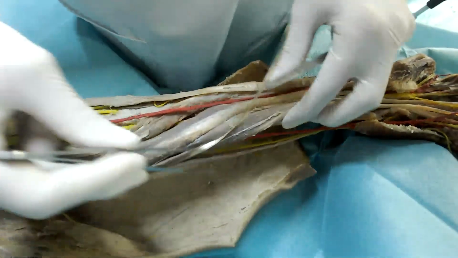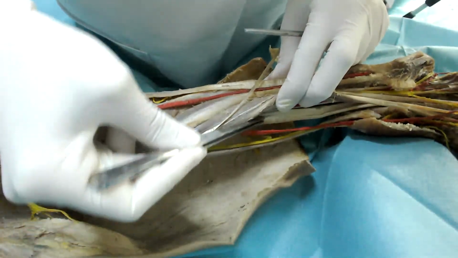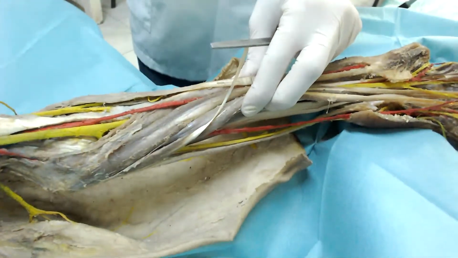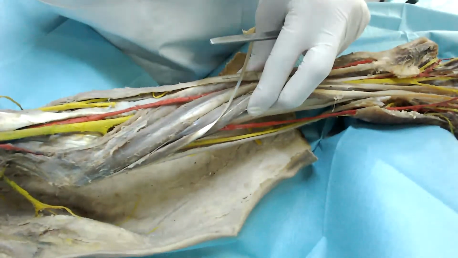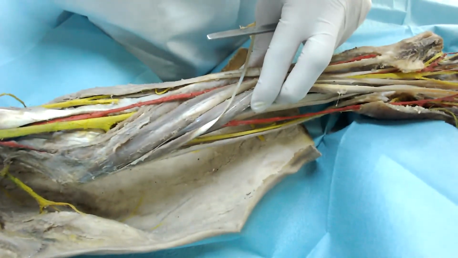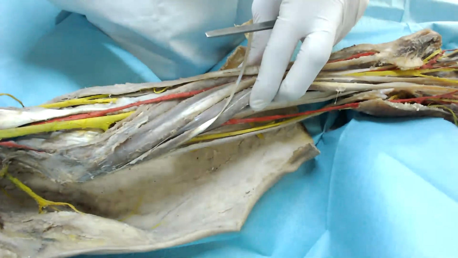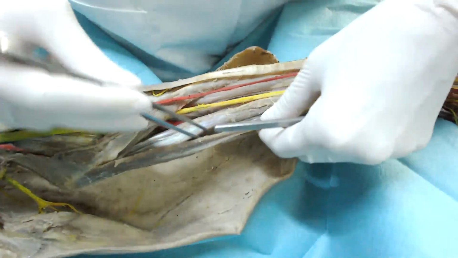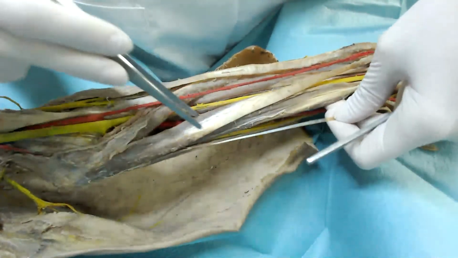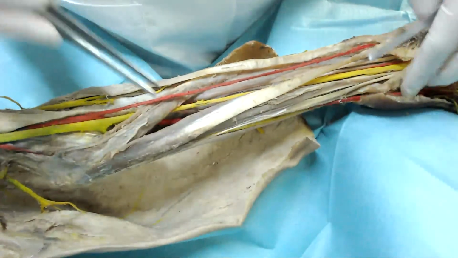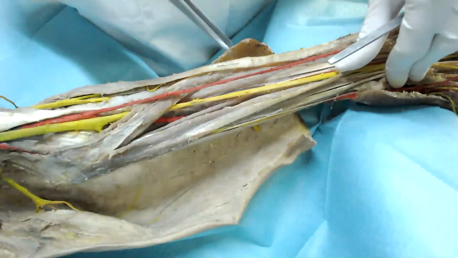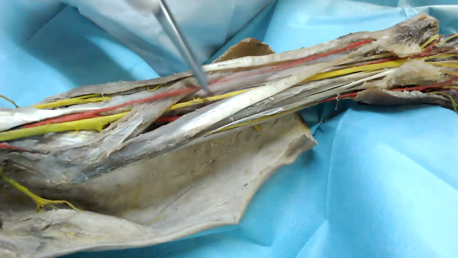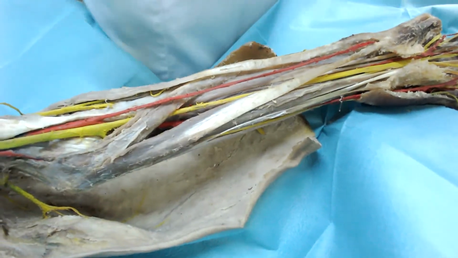carpi ulnaris, and then deeper here, you can see this muscle, which is even deeper. This is flexor digitorum profundus. So it gives innervation for flexor carpi ulnaris and for the medial part of the flexor digitorum profundus. While flexor digitorum superficialis, palmaris, flexor carpi radialis, pronator teres, part of the brachioradialis, are given motor innervation by our median nerve.